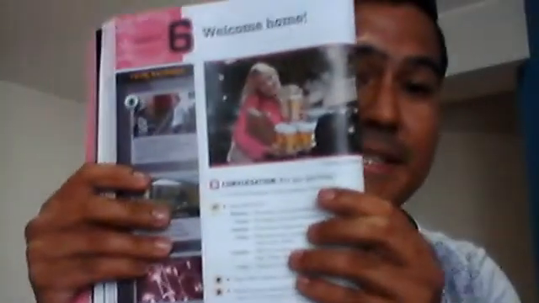So for that reason, here in your book, on page number 36, we have this unit, Welcome Home, and we have a nice conversation that you can establish between two or more students, right? The idea is to practice the conversation. As well, please focus on the vocabulary about rooms and furniture.